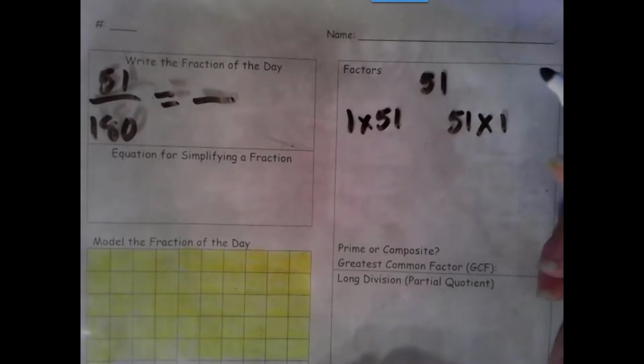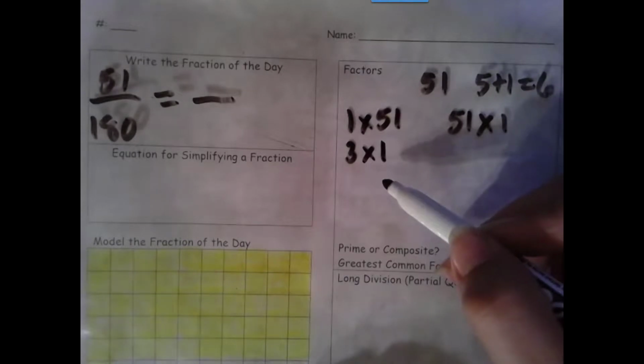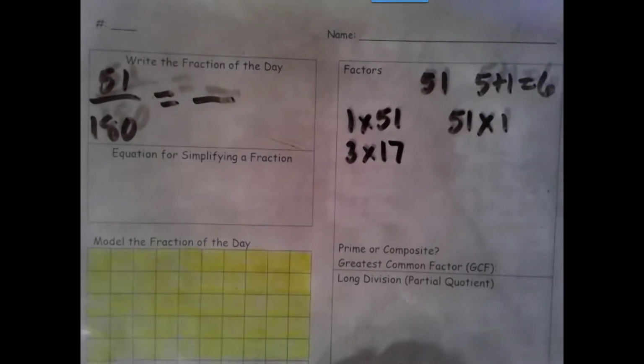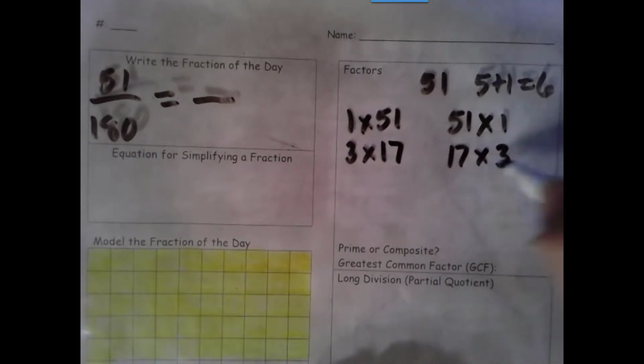Now I'm going to try 3. The rule for 3 is that we add the digits together. 5 plus 1 is 6. 6 is a multiple of 3, so 3 is a factor. Okay, I can get 10 groups of 3 out of 51. That leaves 21, and then that would be 17. 3 times 17, 17 times 3.